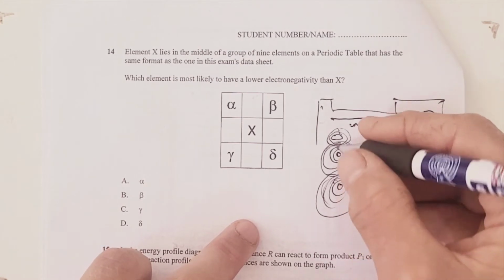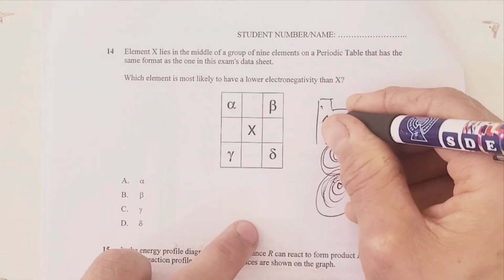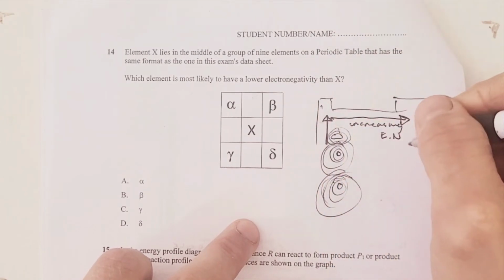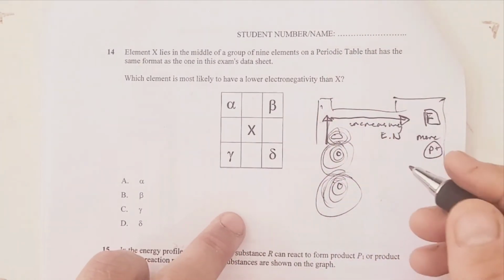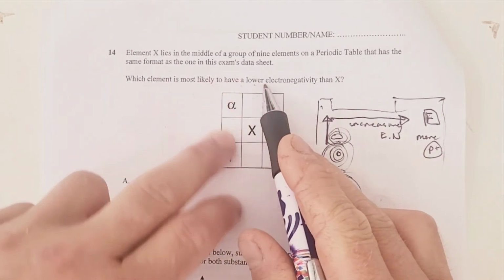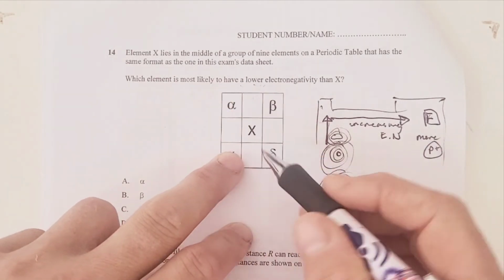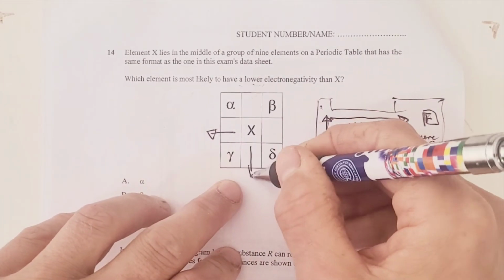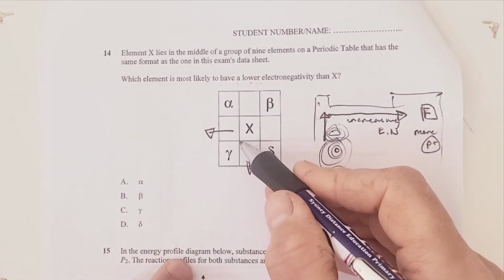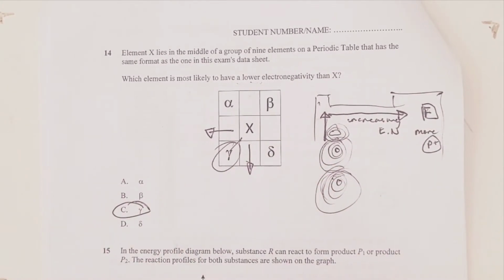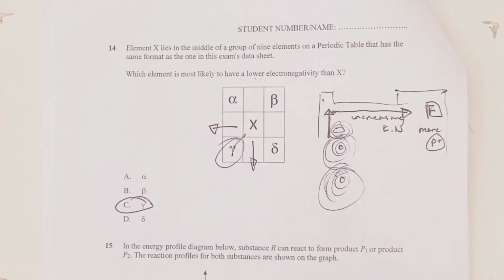The trend is increasing electronegativity in that way. So which is going to have a lower electronegativity, something in this direction and something in that direction. Overall, that leads to gamma, which is C.